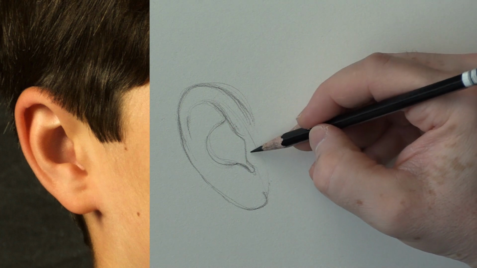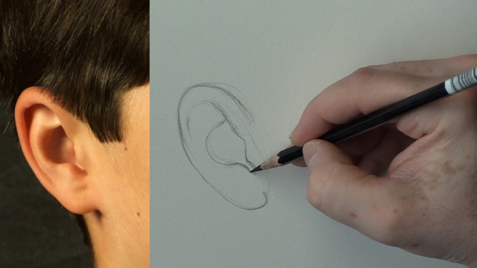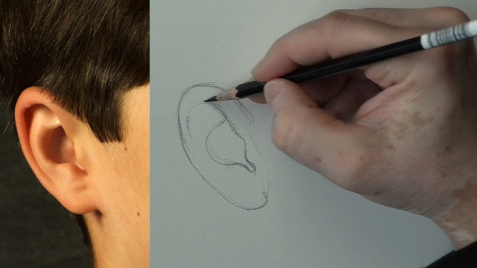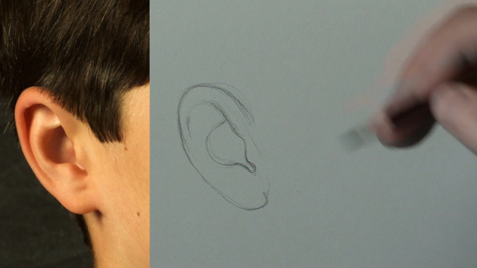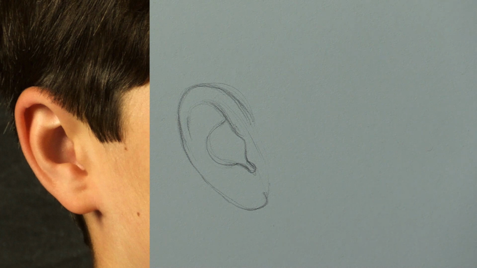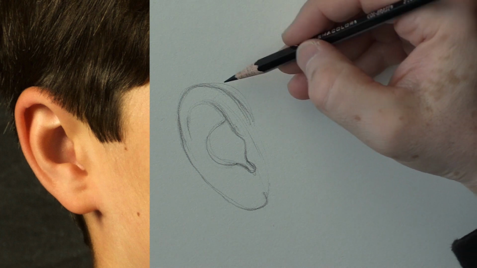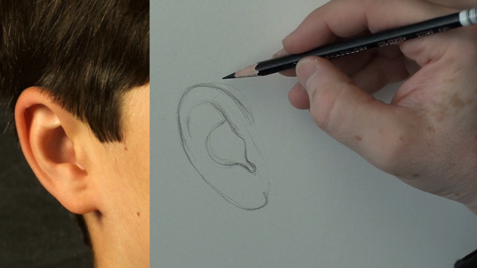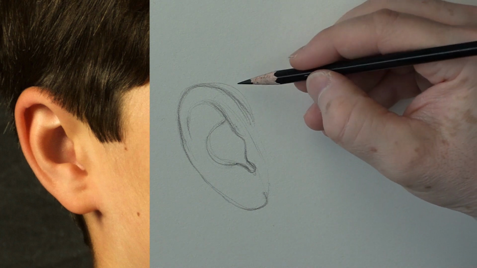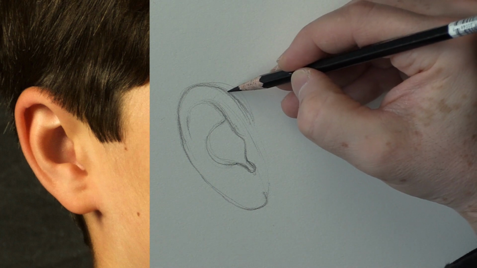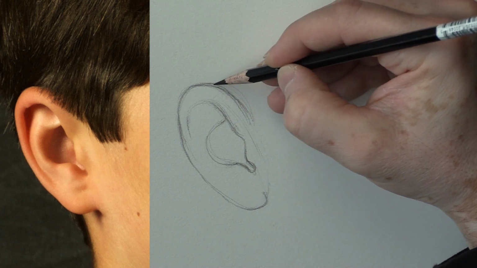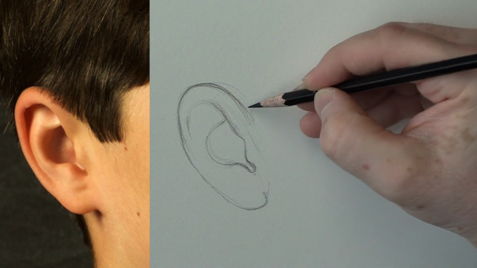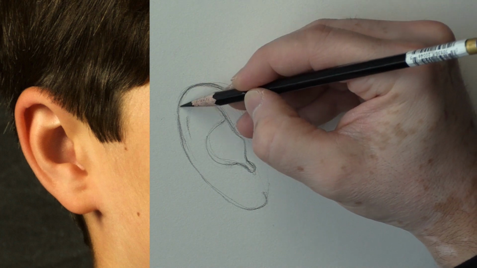Now, draw that shadow shape, the line that separates. Continuous line, get that rhythm going. This video is only sped up by 15%, not that fast. Actually, could be 10%. Start over again now and refine the edge. Excellent. Slow down. Look.